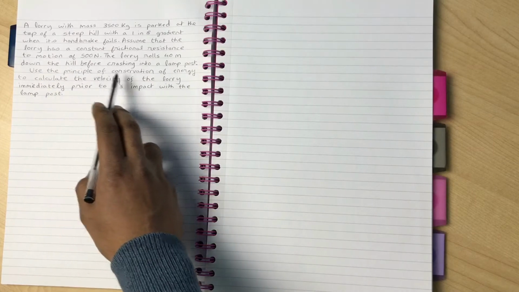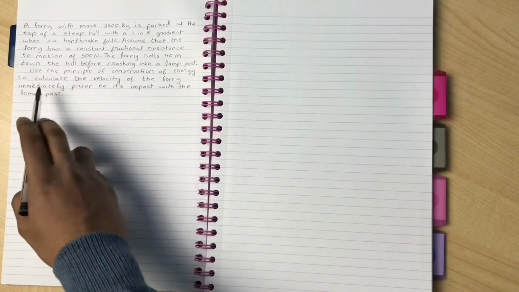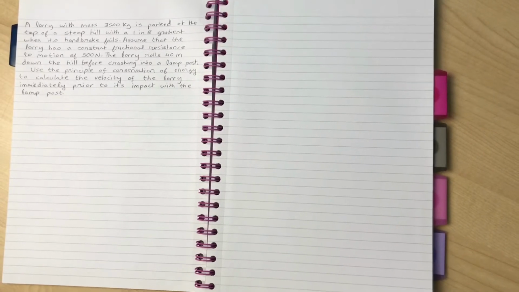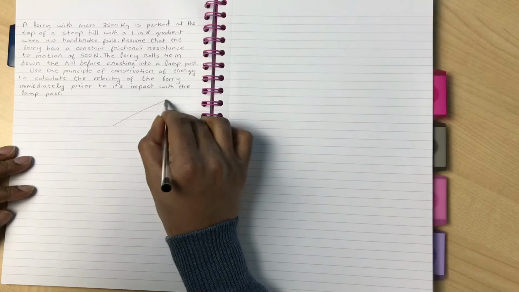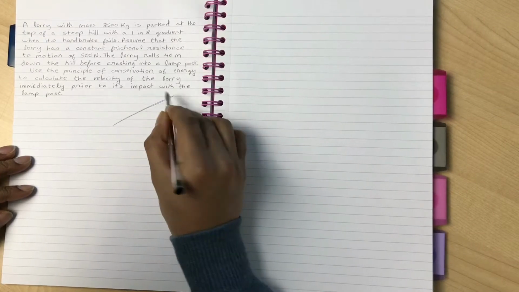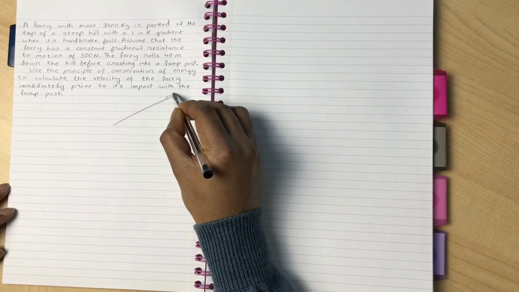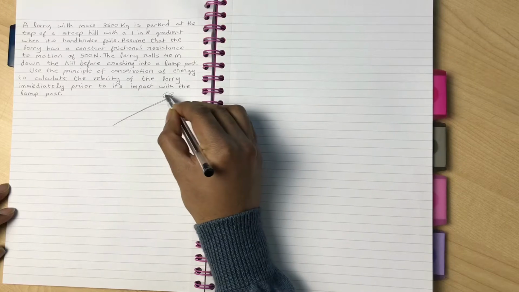Use the principle of conservation of energy to calculate the velocity of the lorry immediately prior to its impact with the lamp post. Now, in order to do this problem, I'm going to draw a small diagram. So this is my steep hill and my lorry is parked at the top. A rough diagram of the lorry.